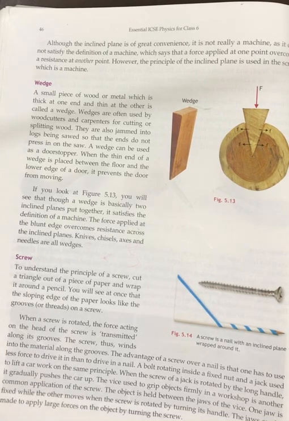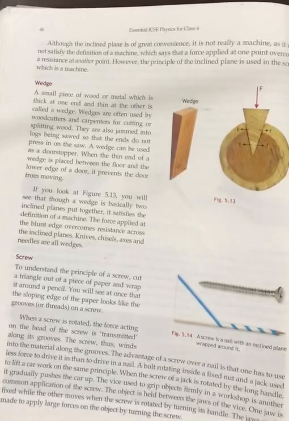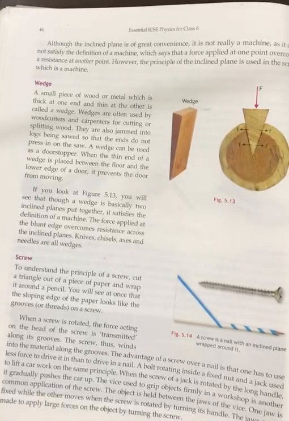A wedge can also be used as a door stopper. When you want to keep the door open, you use a door stopper, and that also is a wedge. When the thin end of the wedge is placed between the floor and the lower end of the door, it prevents the door from being moved.